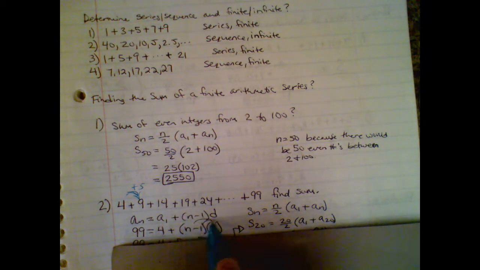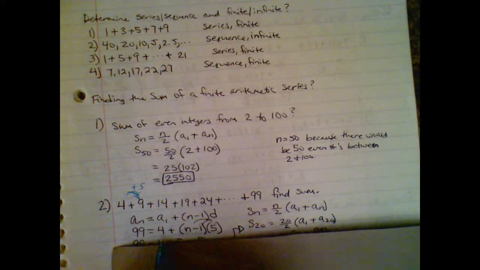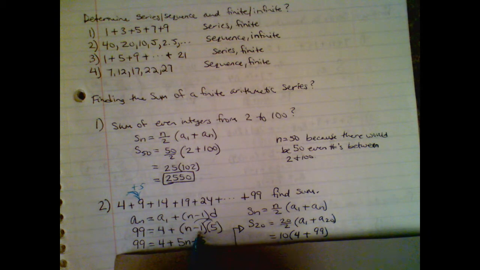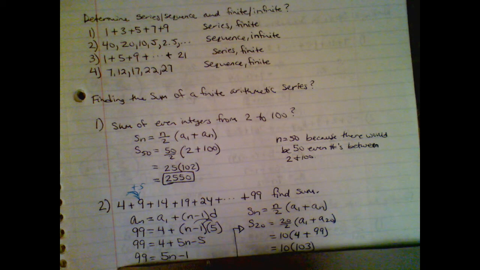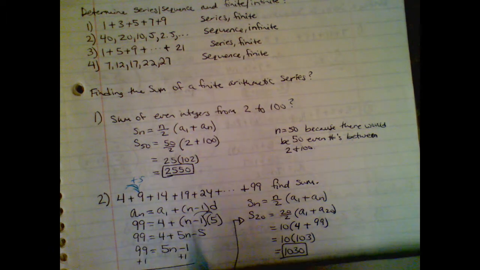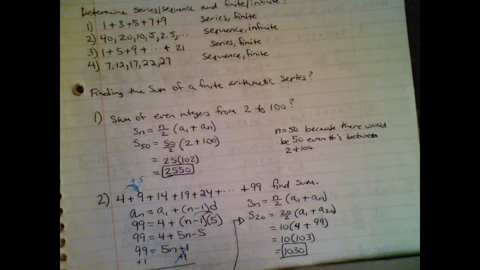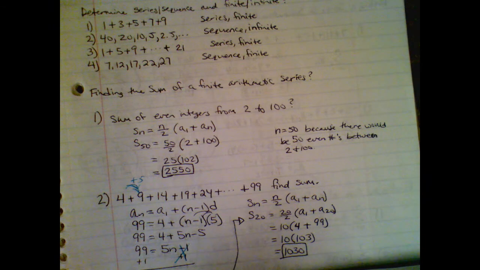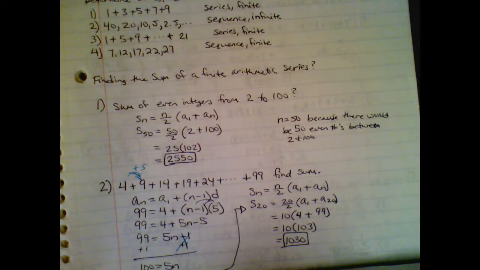So we want to go ahead and distribute the 5. We bring down the 99, bring down the equal sign and the 4, and then 5 times n is 5n, 5 times negative 1 is negative 5. Then we want to combine our like terms, so negative 5 plus 4 is negative 1. Then we're going to add that 1 over, and then we get 5n equals 100. Divide both sides by 5 and we get n equals 20. So that means 99 is the 20th term, so there's 20 terms.